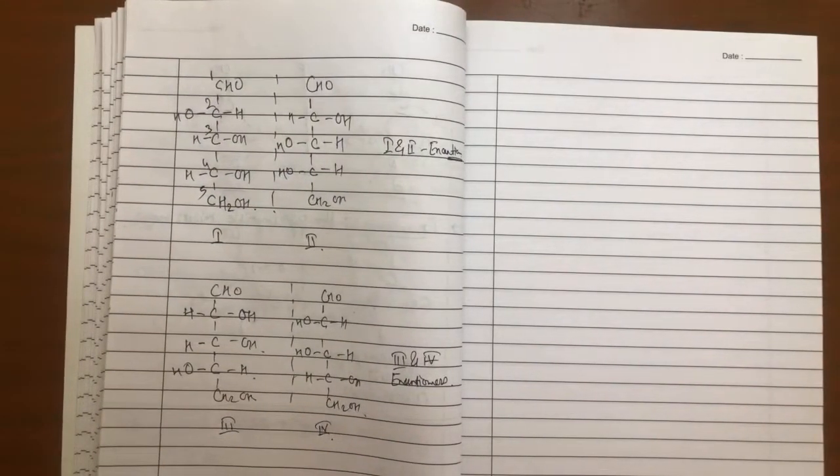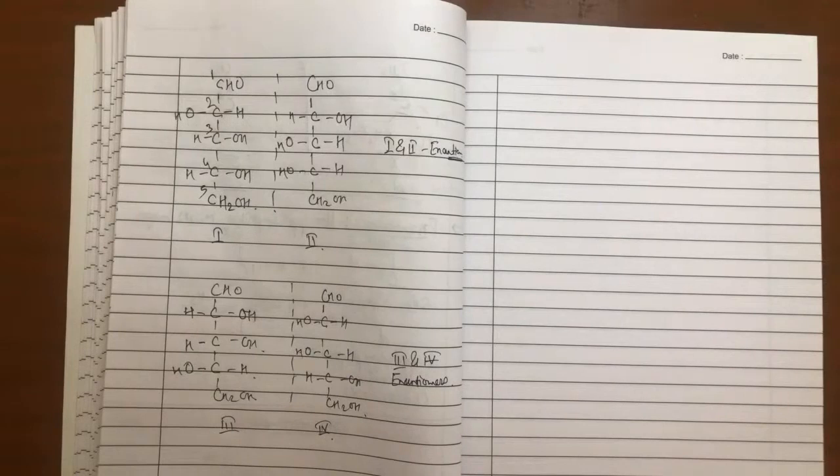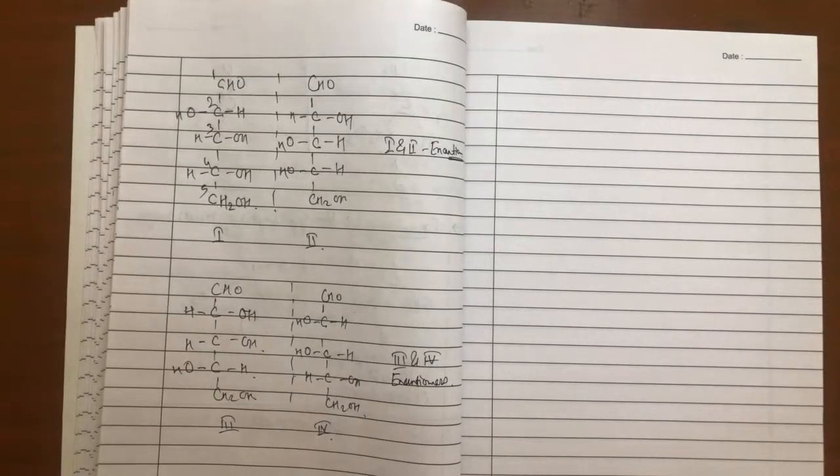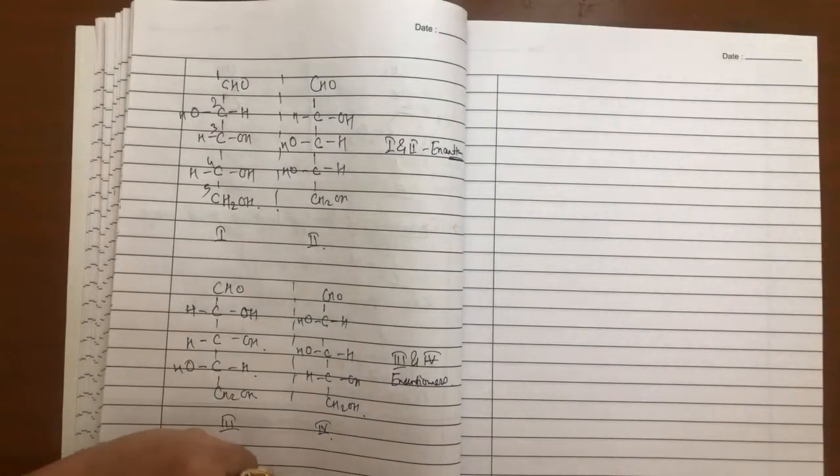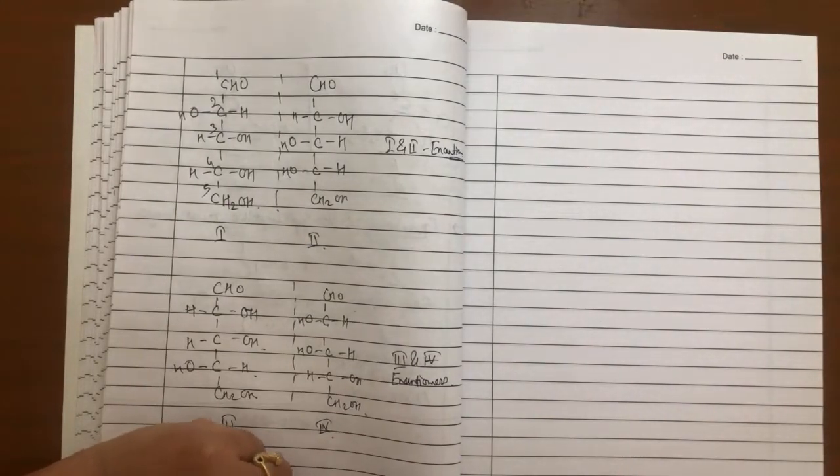And if yes, which carbons are chiral carbons? Write the number of the carbon. Write your answer in the comment box.